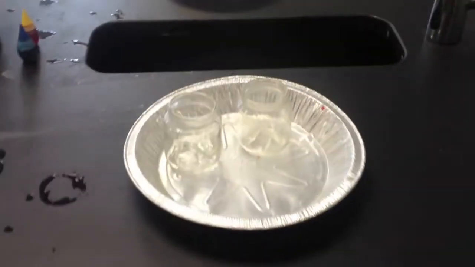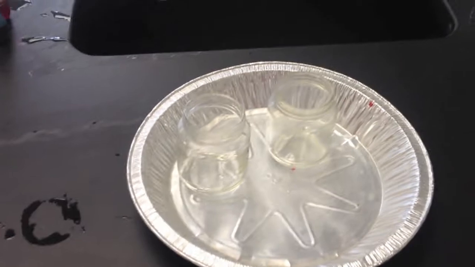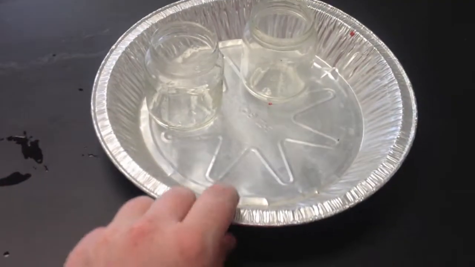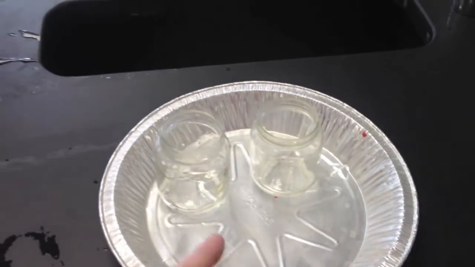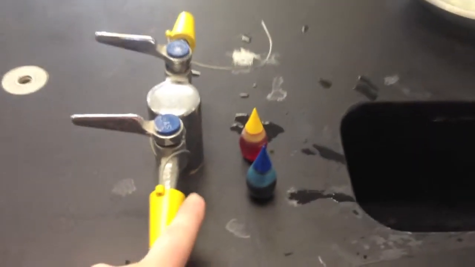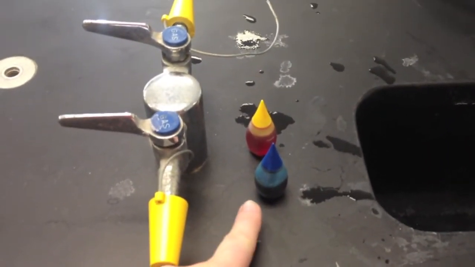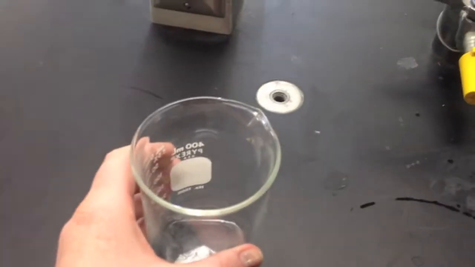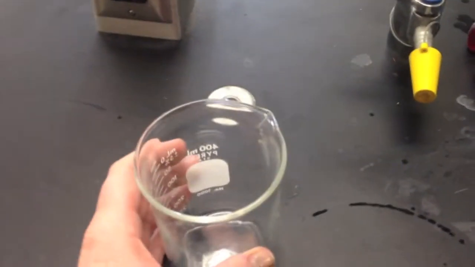Alright, the third station I want to show you is the station for convection. Now, in this station, there is a pie tin again to help you keep your mess contained. There are two baby food jars. Each table also has a blue food coloring and a yellow. And then two more pieces. This is a beaker that you'll need for water. And then there are also these little squares of manila envelope, just like cards.